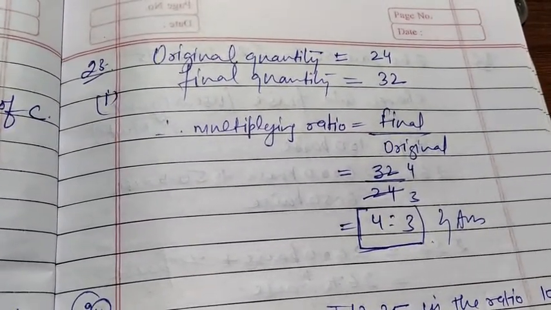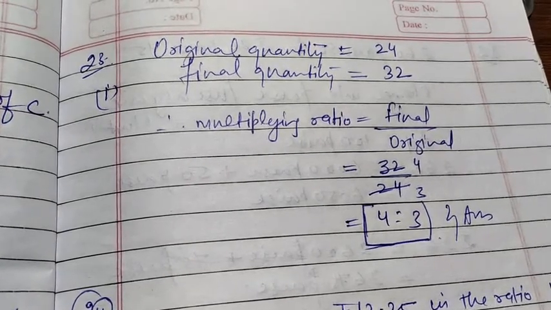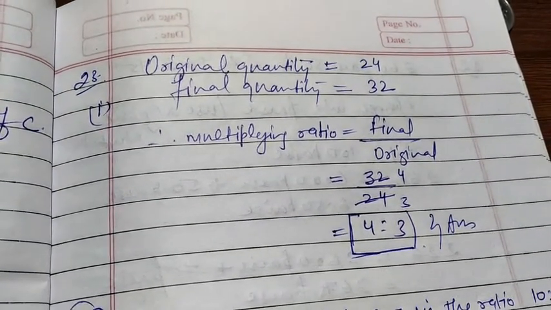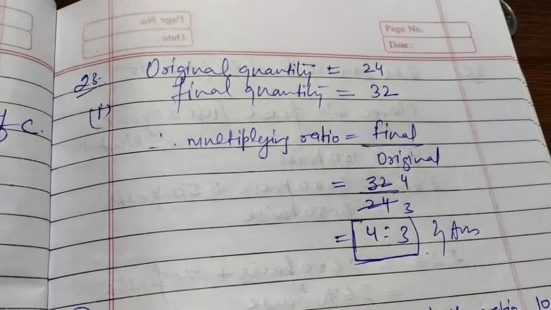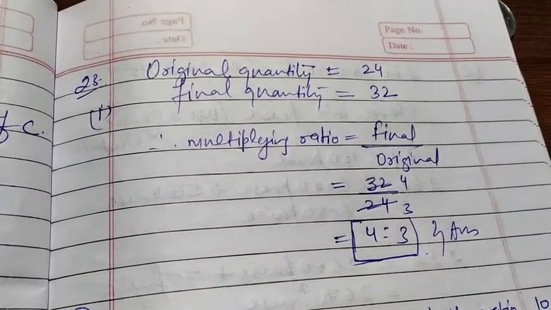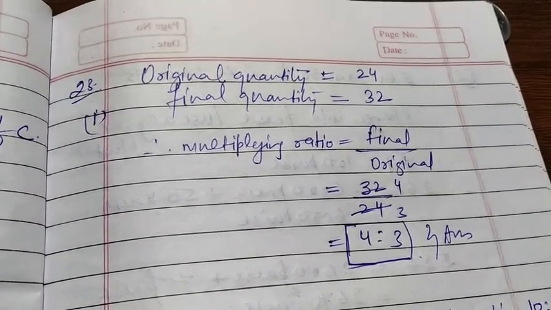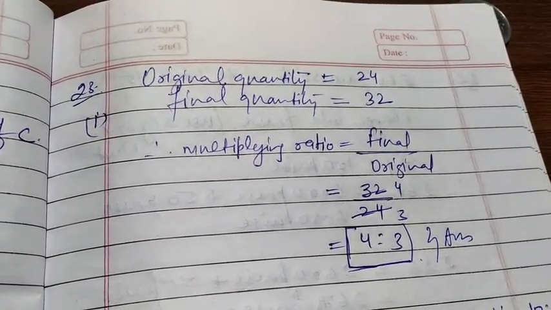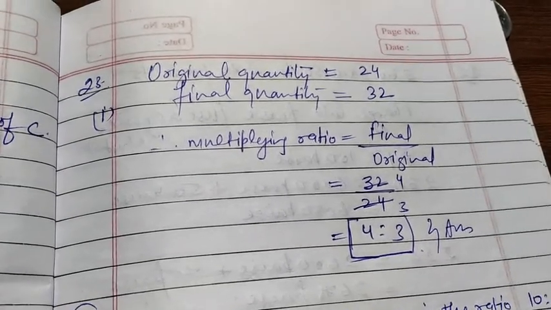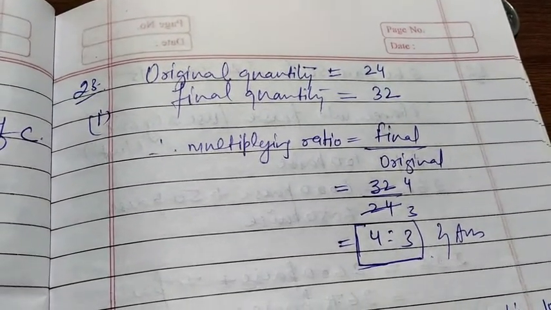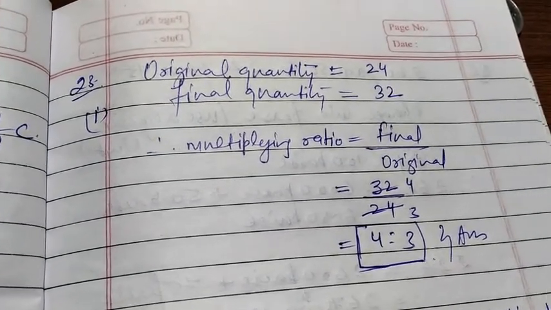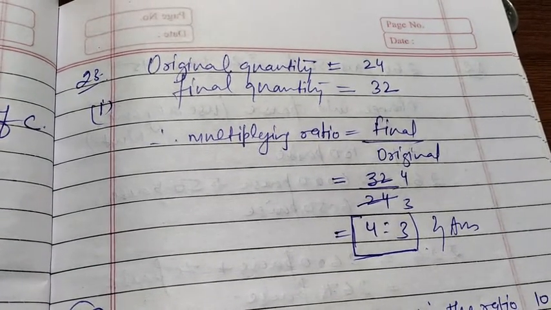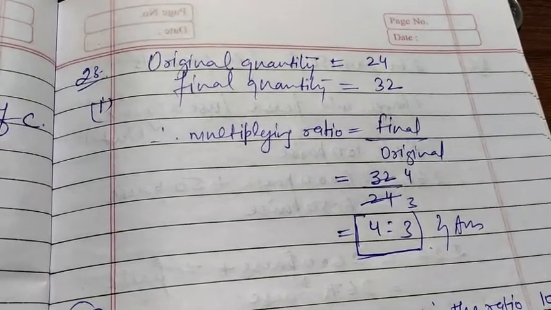तो according to question 24 हमारी ओरिजिनल क्वांटिटी थी और बढ़ने के बाद जो न्यू क्वांटिटी आई, that is final quantity, वो होगी 32, ठीक है। 24 में हमें एक रेशो के फॉर्म में इंक्रीज करना है, तो वही रेशो आपको निकालना है। So when you have to find out the ratio there is a formula used for such questions, that is multiplying ratio equals to final upon original. सो फाइनल और ओरिजिनल आपको कैसे पहचानना है, किस नंबर में इंक्रीज कर रहे हैं वो हमारा ओरिजिनल होता है, to obtain जो हमें मिल रहा है वो हमारी फाइनल क्वांटिटी होती है। तो multiplying ratio equals to final quantity 32, original quantity 24, divided, change it into lowest terms and you got the answer.